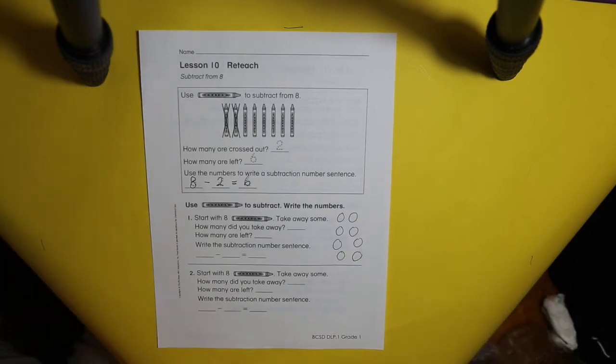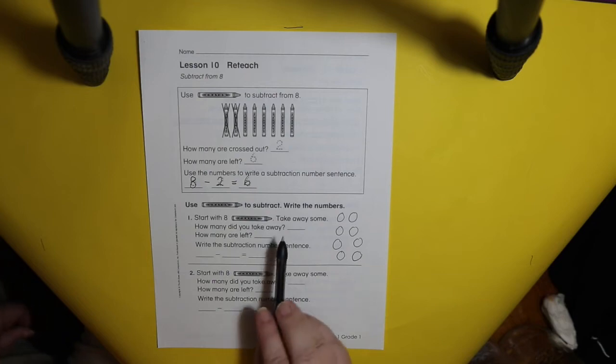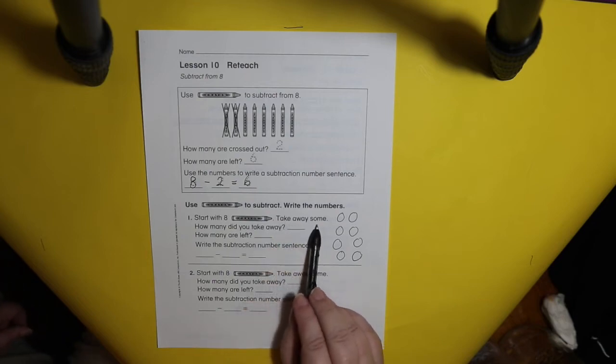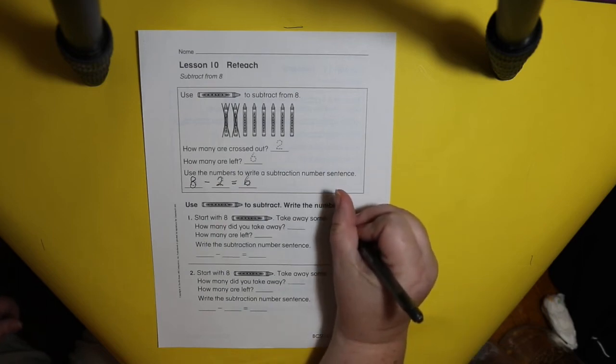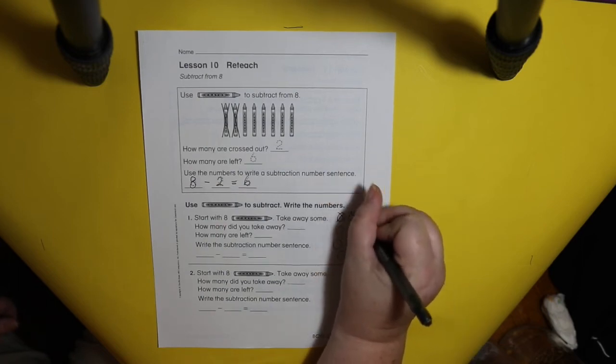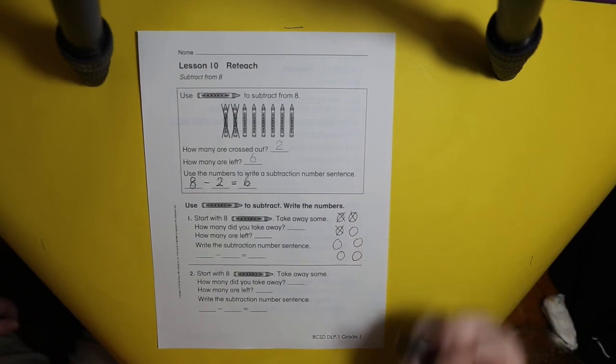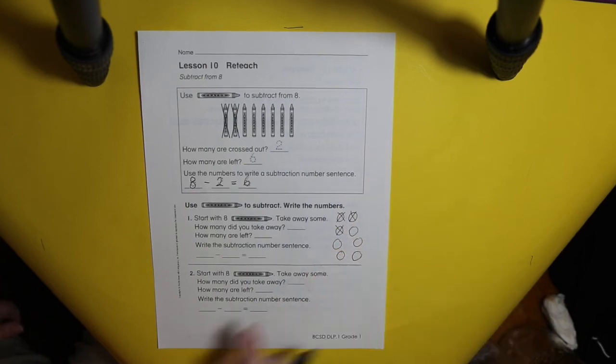Now what I like is they're going to give us some choices. We can choose how many we want to take away because this is take away some. So I think I'm going to cross out 3 this time. 1, 2, 3. So either cross out 3 circles or if you're using actual crayons, go ahead and take away 3 crayons.